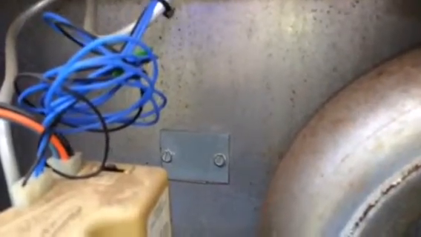Some units have the high limit switch mounted onto the heat exchanger firebox, and that basically is the metal with insulation on it that goes in between the heat exchanger and the surface of the control area. So we wouldn't want the controls to get overheated.